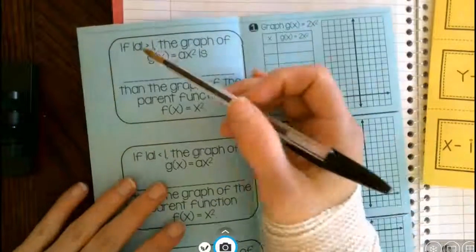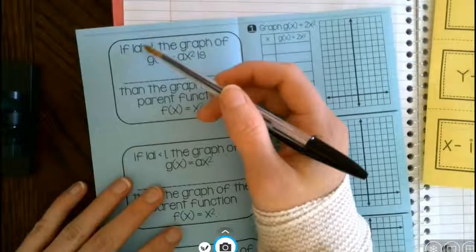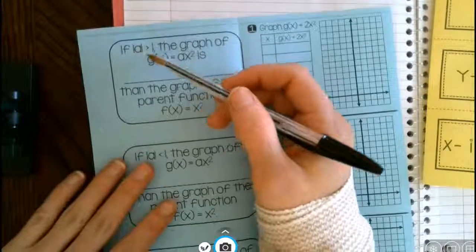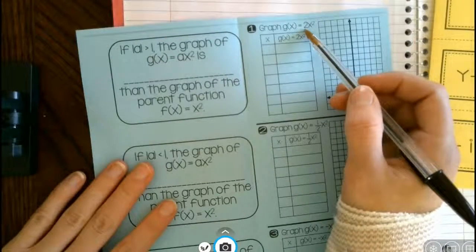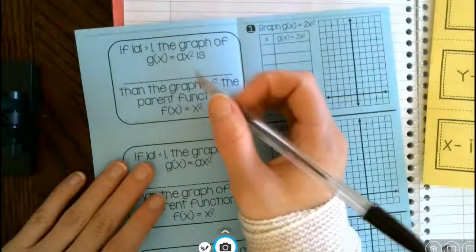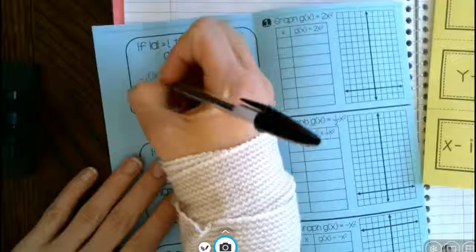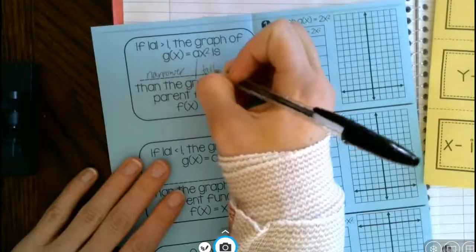So here I see that if I have the absolute value of a, and remember absolute value just means the positive value or the distance from 0. So if that a value, and remember that a is the thing in front of the x squared term, is greater than 1, then the graph is narrower. And I also like to say taller and skinnier.